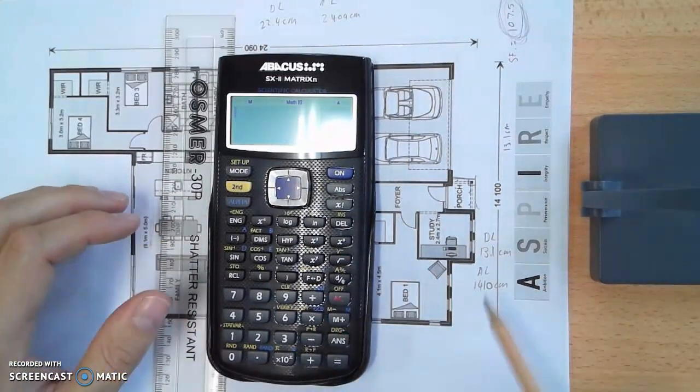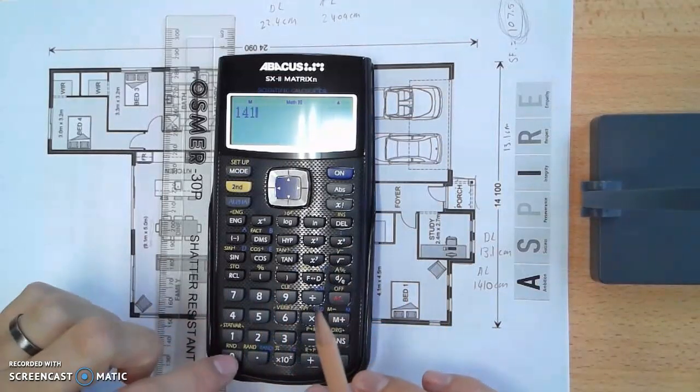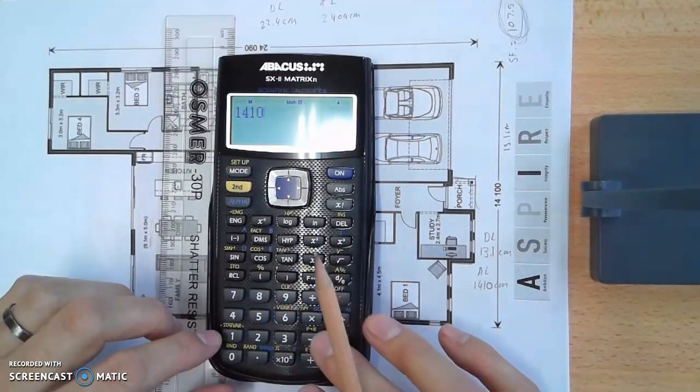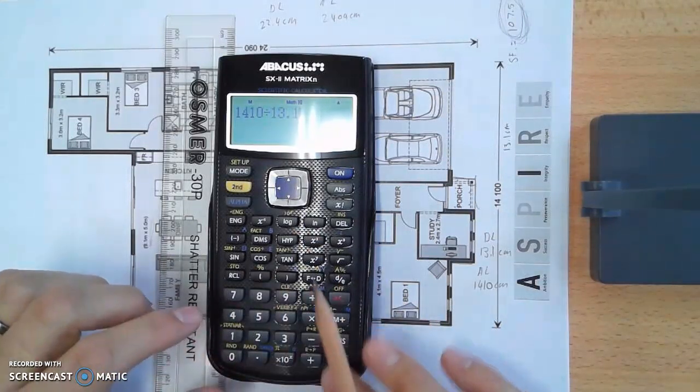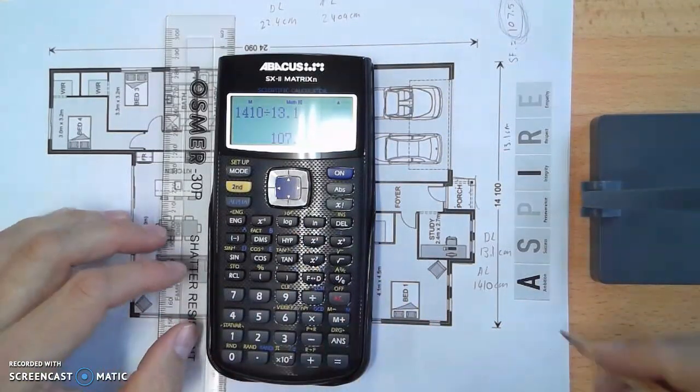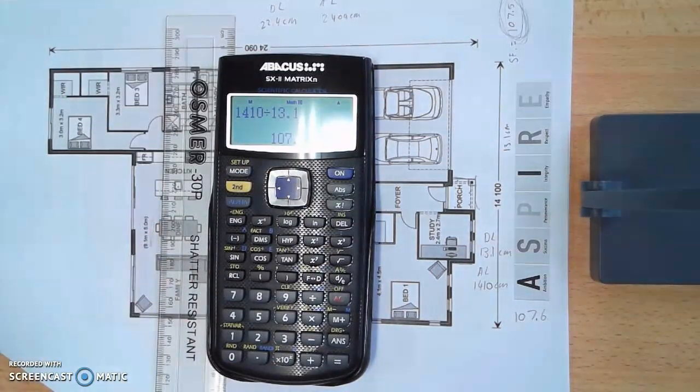Now let's compare it to this one down here. If this diagram was 100% accurate, then these figures should be the same, but I don't think they will be. Pretty close, 107.6. Yep, so 107.6, 107.5, really there's very little difference in that.